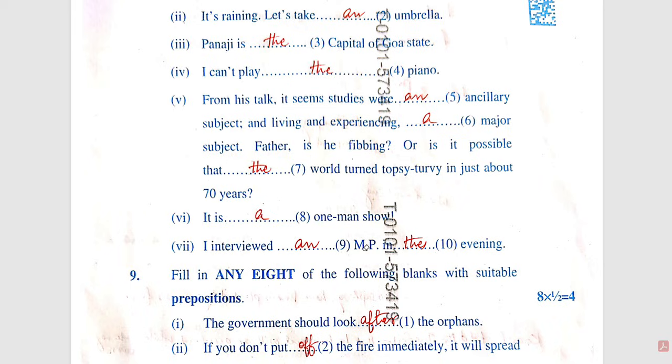I interviewed an MP. Wherever you see MP, MLA, abbreviations and acronyms, you have to use an. In the evening, specifically you mention the evening. For example, before university, normally we think university starts with U. The pronunciation comes as a Y sound, so a university.